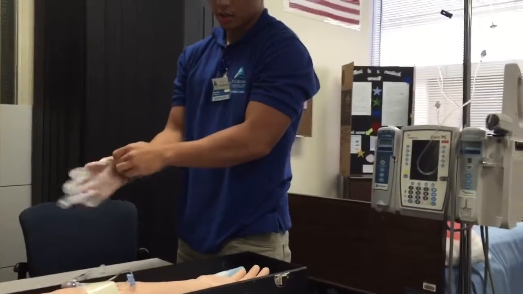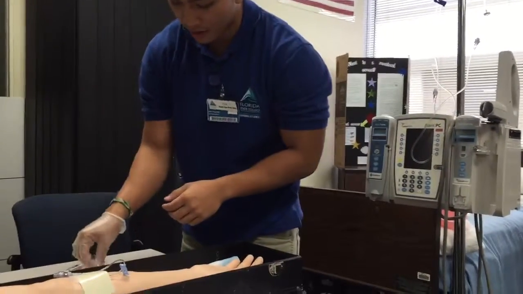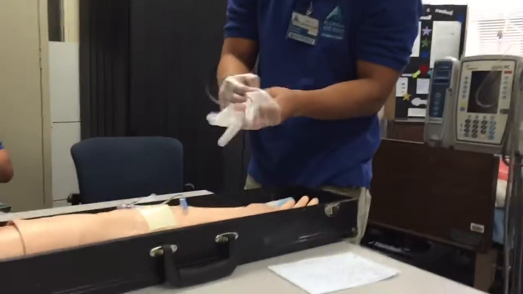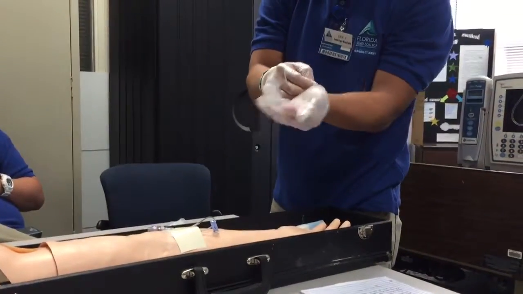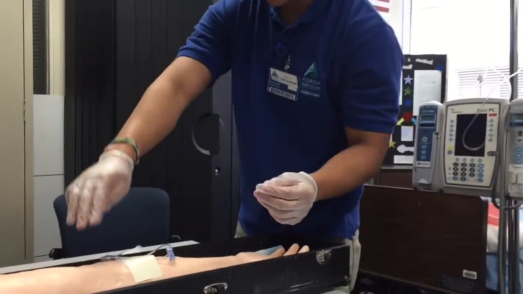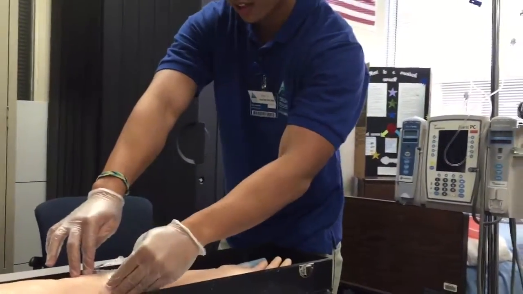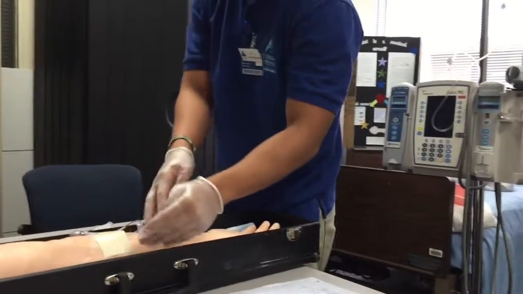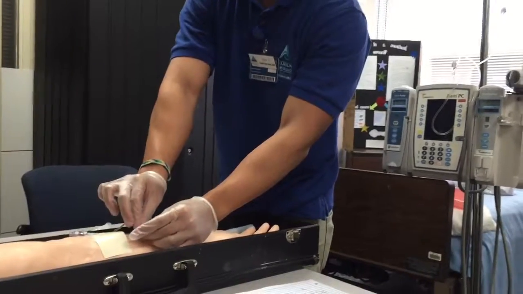Put that on. I'm going to inspect the IV site for any redness, any tenderness, any phlebitis, edema, or anything of that sort, just to make sure that the vein is still good and still patent. I'm going to go ahead and give you a little feel right there. No pain or tenderness right there. It's not warm to the touch. There's nothing visible that looks wrong with it. Make sure it's just clamped already.